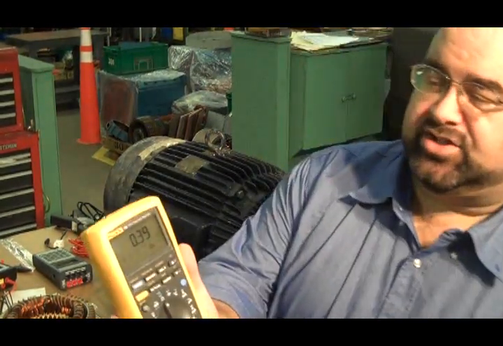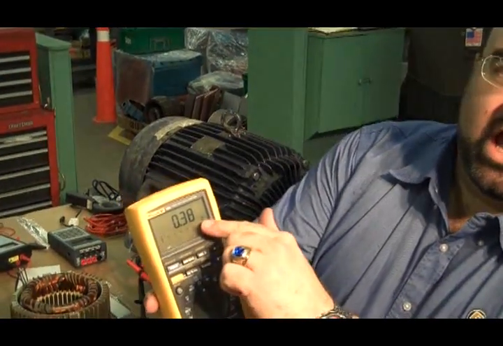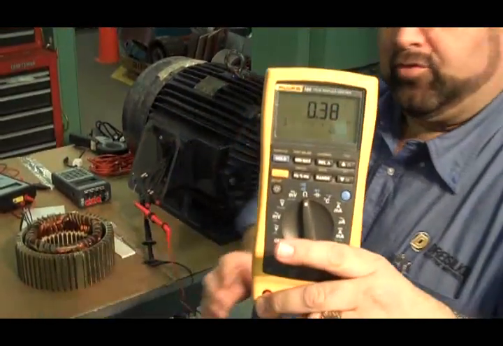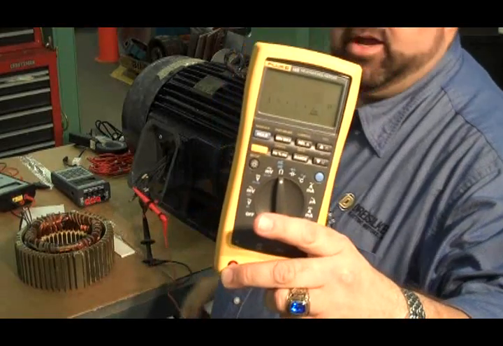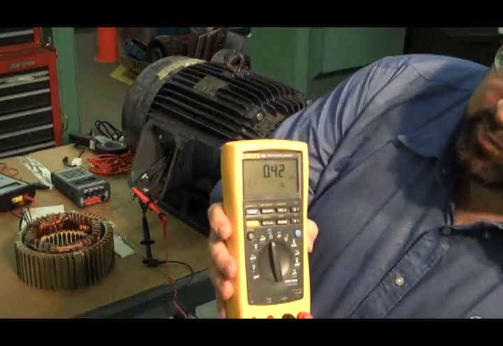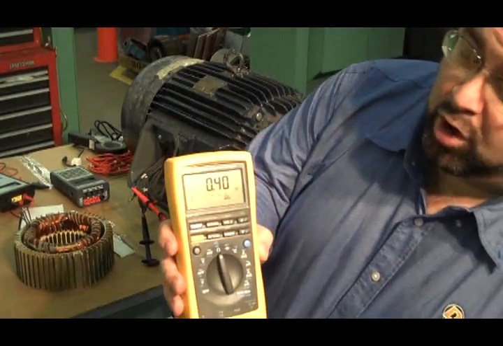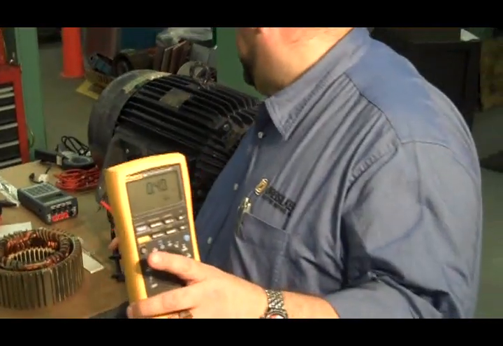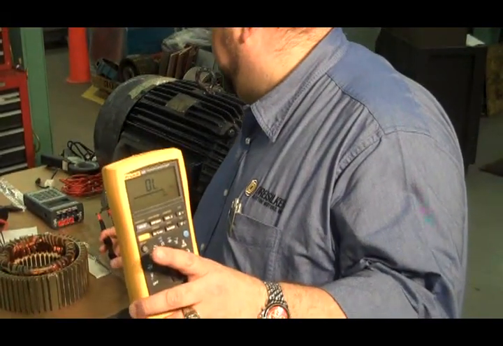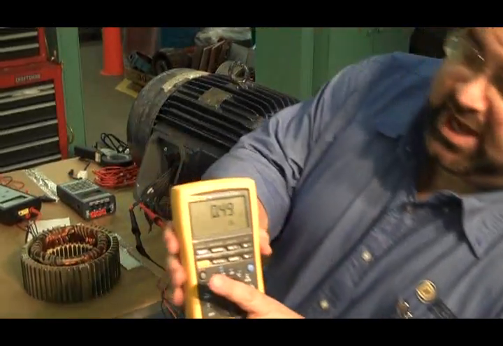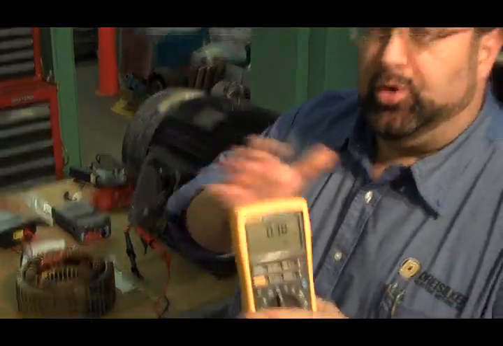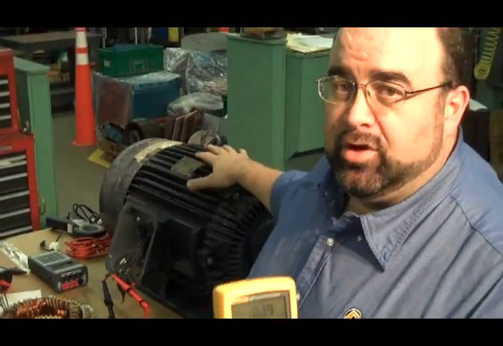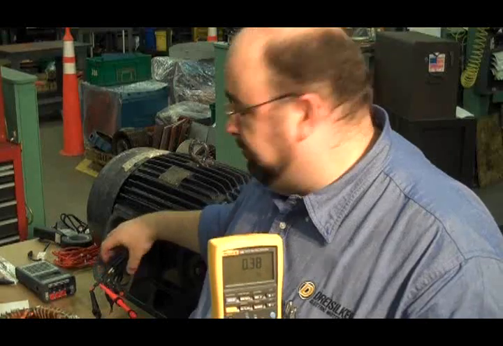Okay, so in this case I have 0.39 ohms, A to C. In this case I have 0.42 ohms, or 0.4, and then B to C. And in this case I have about the same, about 0.4 ohms. This will not tell me if I have an issue with the machine other than if I have an open winding or a loose connection.